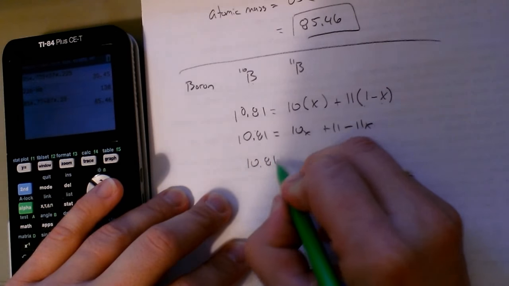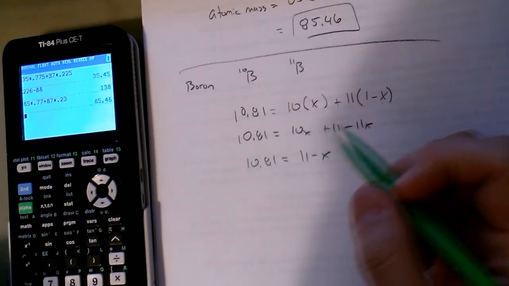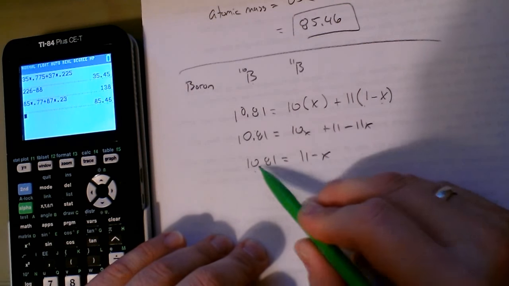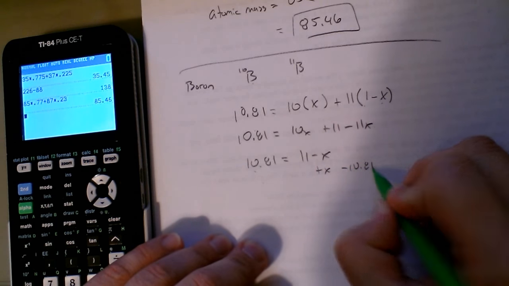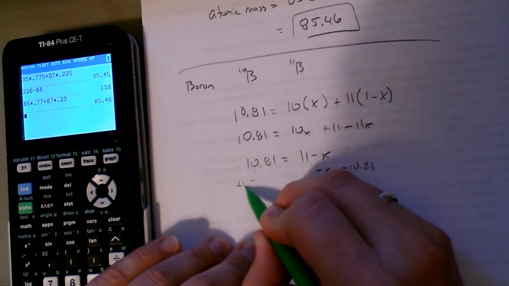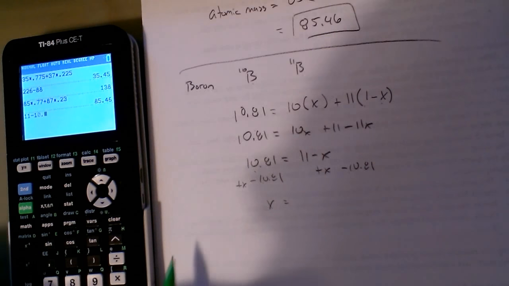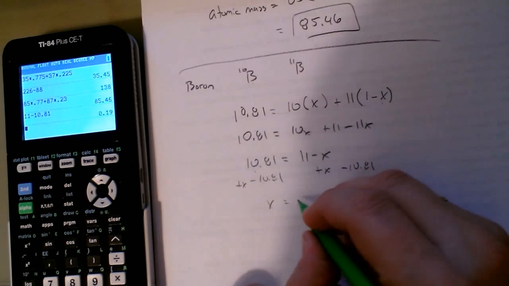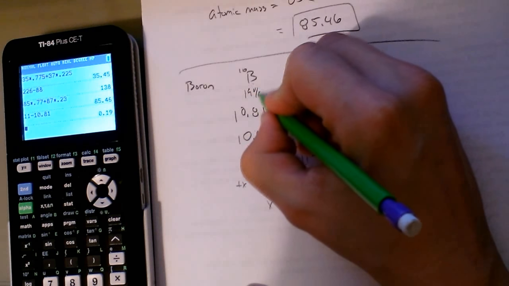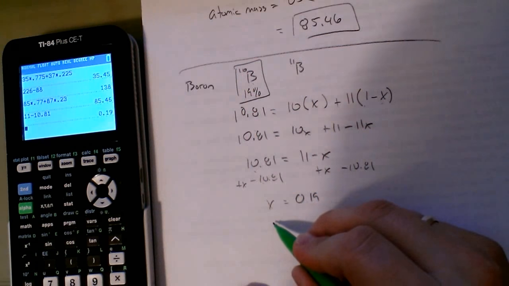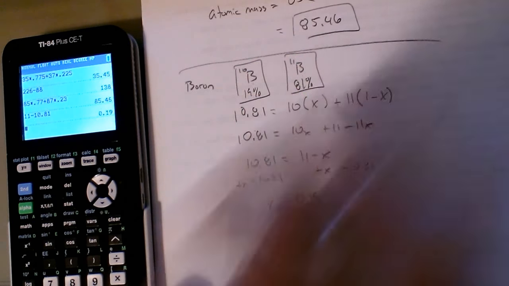Combine like terms. Actually, what I'm going to do is put X over here and subtract 10.81 from both sides. So I'm going to add X to both sides and subtract 10.81 from both sides at the same time. That gives me positive X on the left side equals 11 minus 10.81, 0.19. So the percent abundance of boron-10 is 19%. And 1 minus that would be 81% for boron-11.